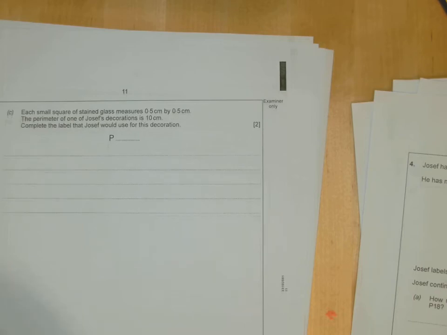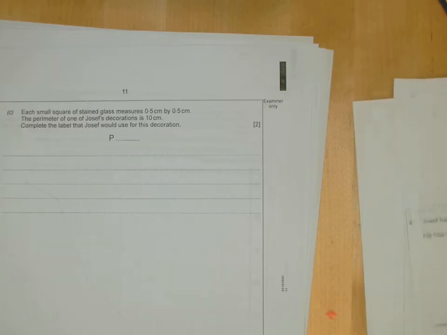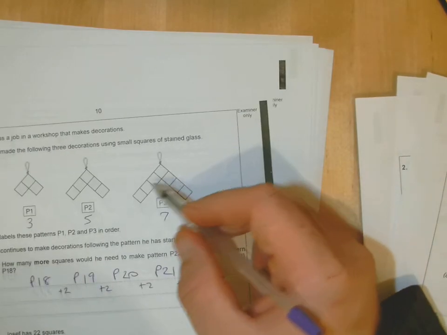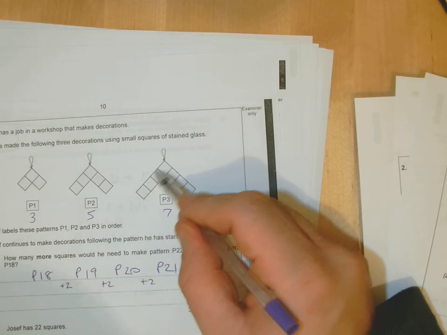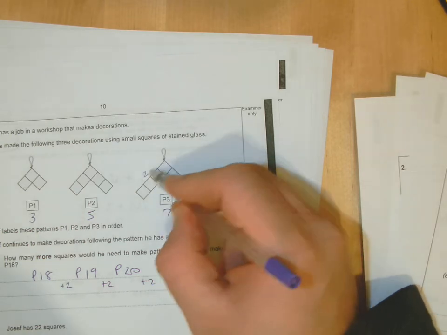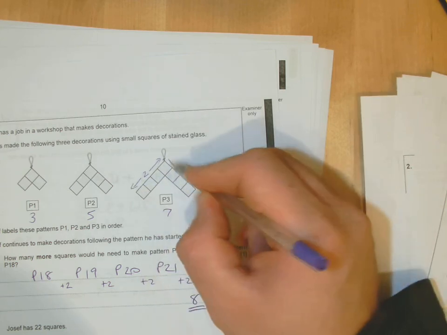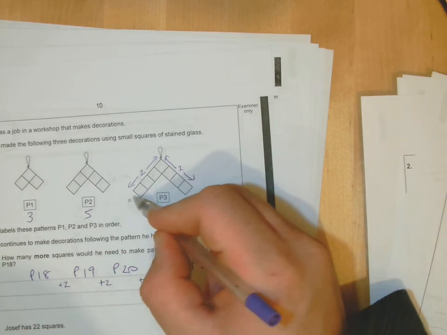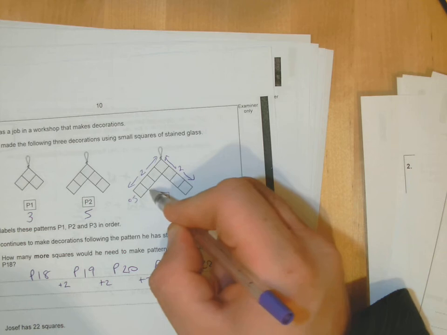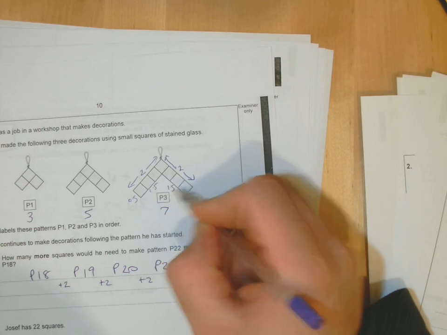And then it says, part C, each small square of stained glass measures 0.5 centimeters by 0.5 centimeters. The perimeter of one of Joseph's decorations is 10. Complete the label that Joseph would use for this decoration. Now what I would do here is go back to figure out what the perimeter would be. If each one is 0.5, 0.5, 0.5, 0.5, 0.5, well that would make 2 there, wouldn't it? That distance there. Here that would also be 2, of course. That would be 0.5. That would be 0.5, 0.5, 0.5 is 1.5. That would be 1.5. And that would be 0.5.